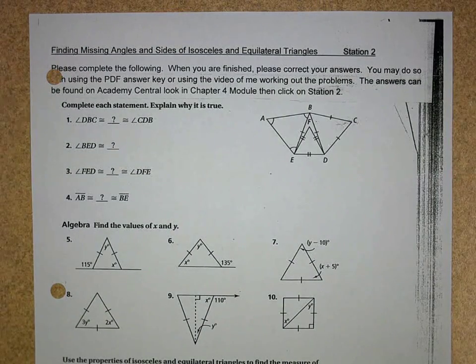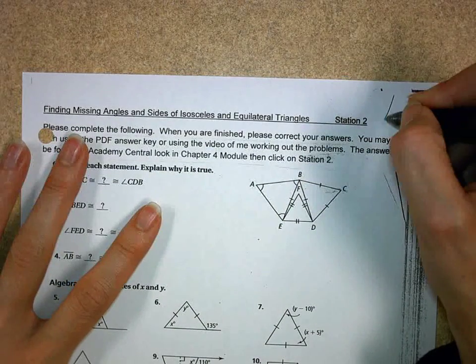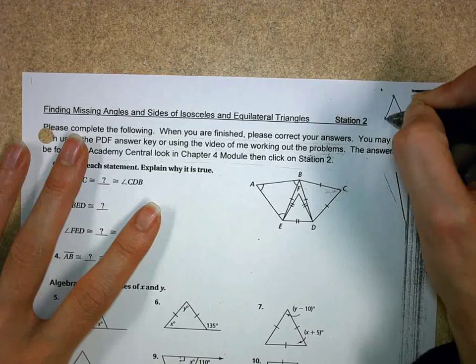All right, hi guys, welcome to Station 2. This is where we're just practicing the idea of isosceles triangles and working with equilateral triangles and equiangular triangles. But just remember one thing you got to know for the test. You're going to have to know the different parts of an isosceles triangle.